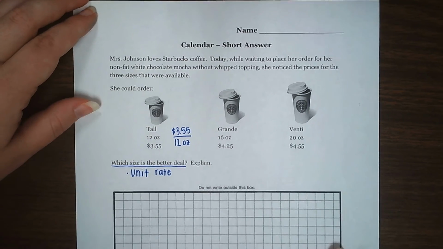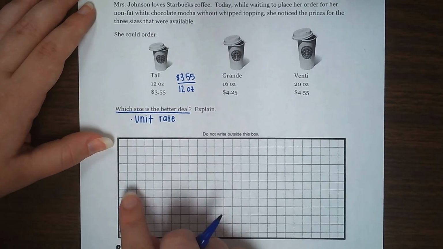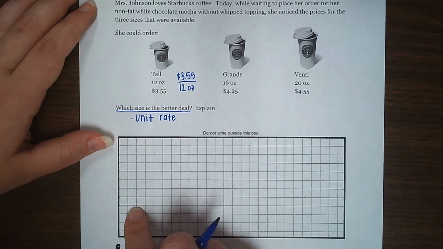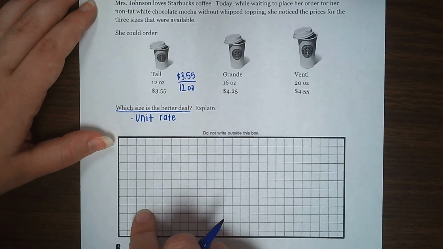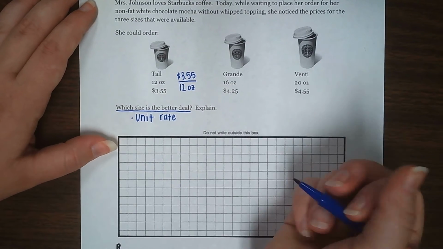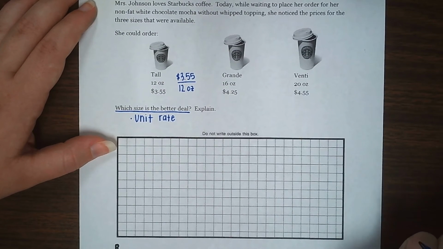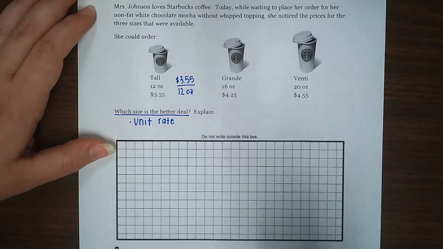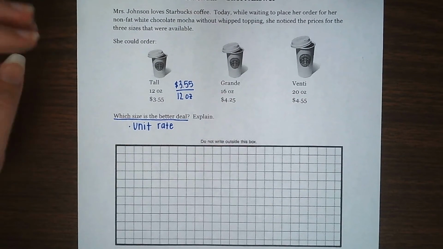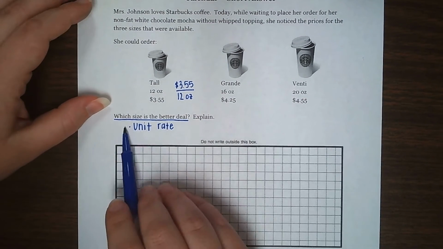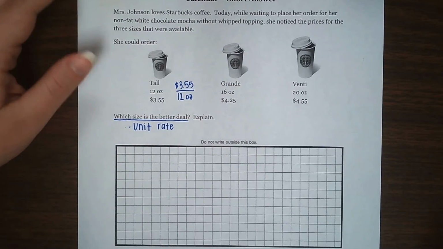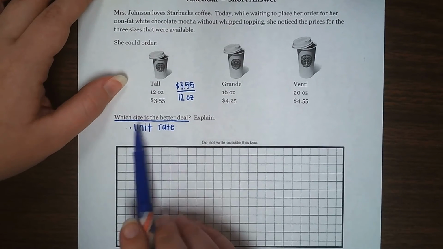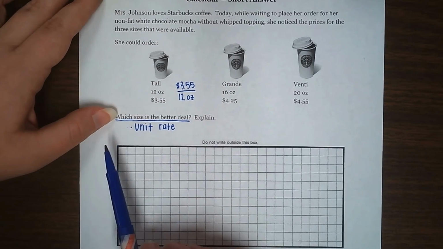So let's start out with our restatement. Most of them you can just restate your question, but this one's going to need a little more explanation. Which size is a better deal?